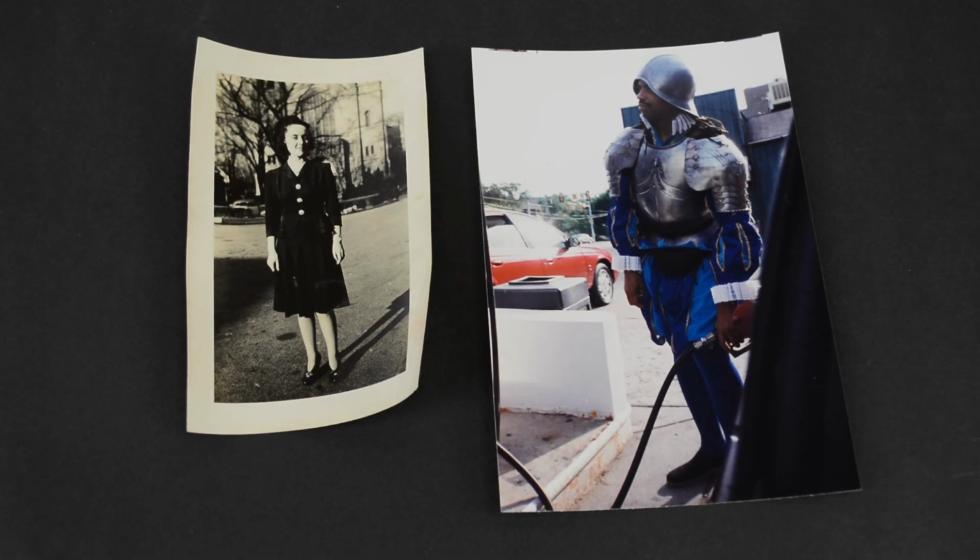If you're going to write on the back of your photographs, then we recommend using pencil. And we're going to talk about the difference between fiber-based and resin-coated photographs.